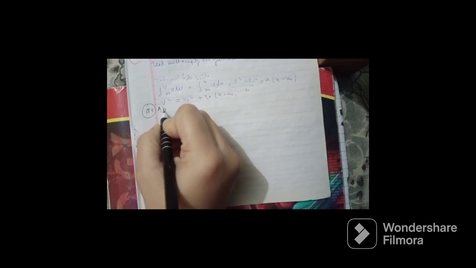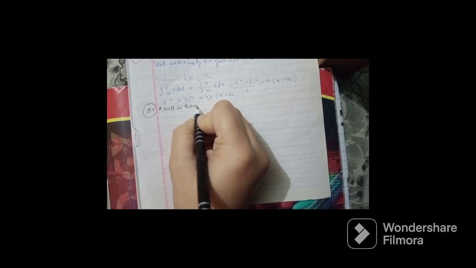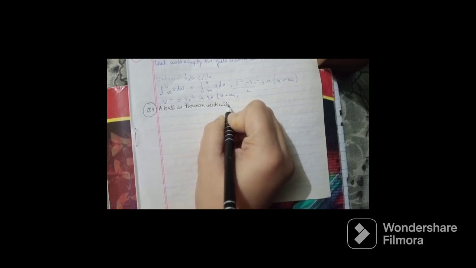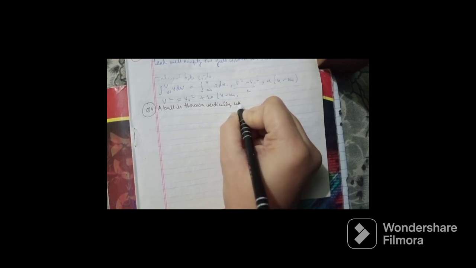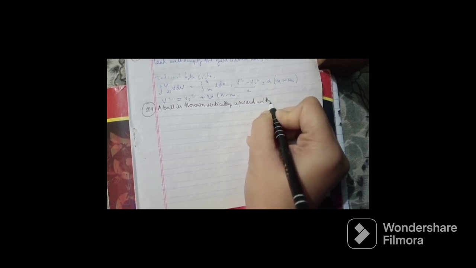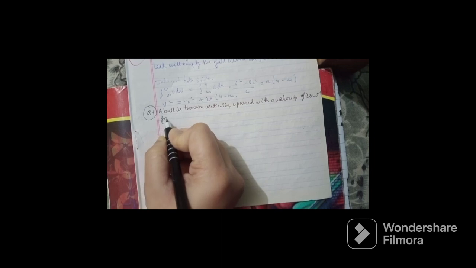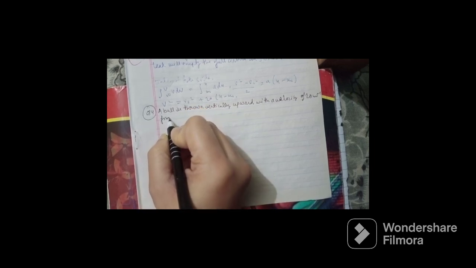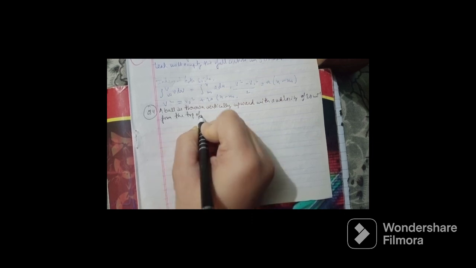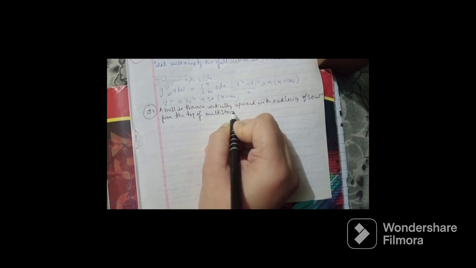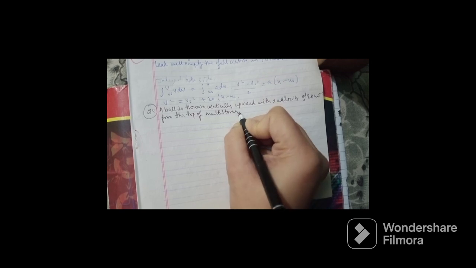So here we go. A ball is thrown vertically upward with a velocity of 20 m/s from the top of a multi-story building.